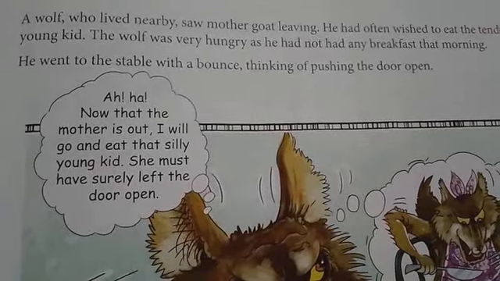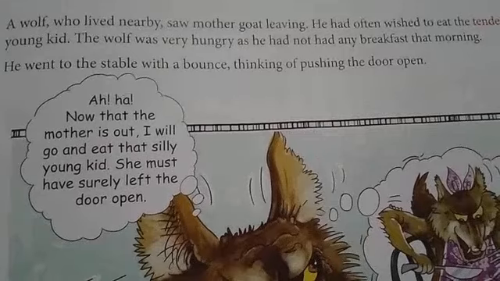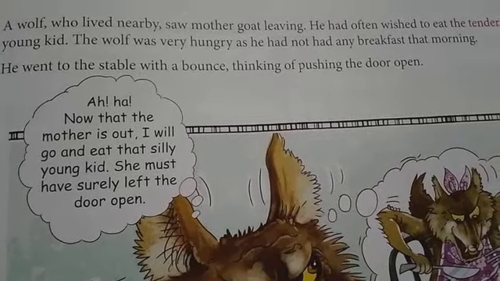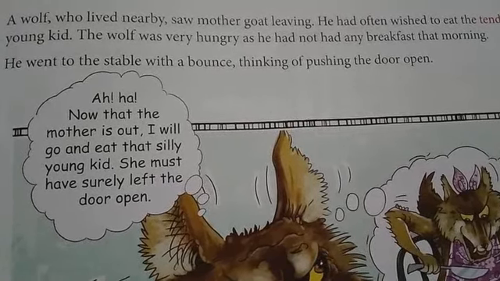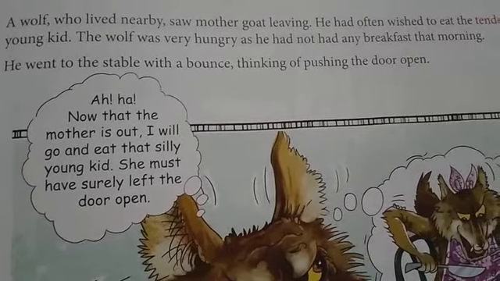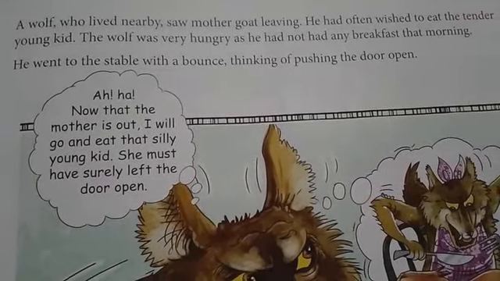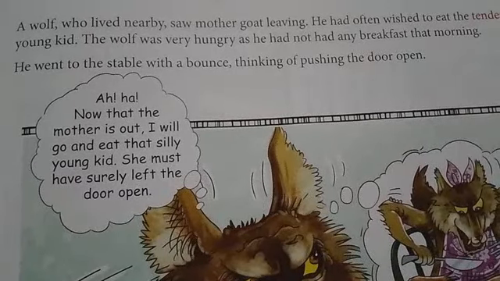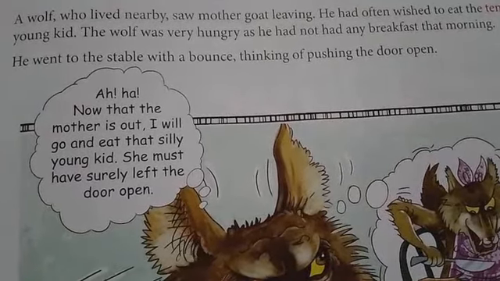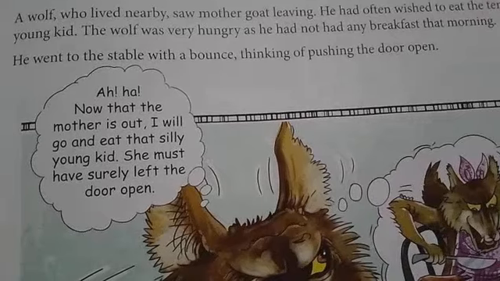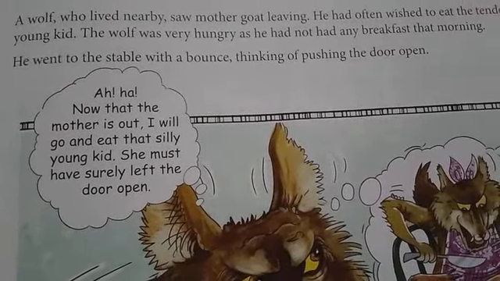Now, there was a wolf who lived nearby. He saw the mother goat leaving. He had often wished to eat the tender young kid. Actually, the wolf liked to eat flesh, and this particular wolf liked tender young kid's flesh. The wolf was very hungry, as he had not had any breakfast that morning. He went to the stable with a bounce, thinking of pushing the door open.